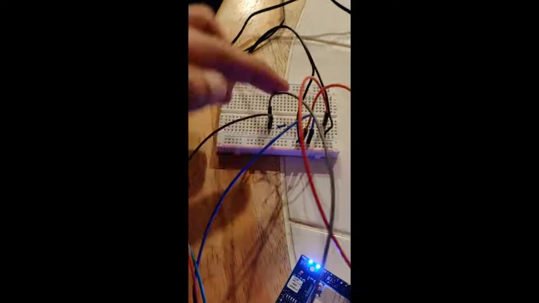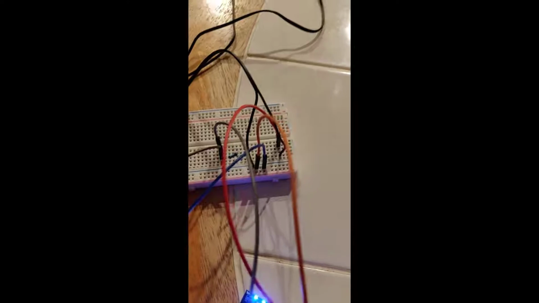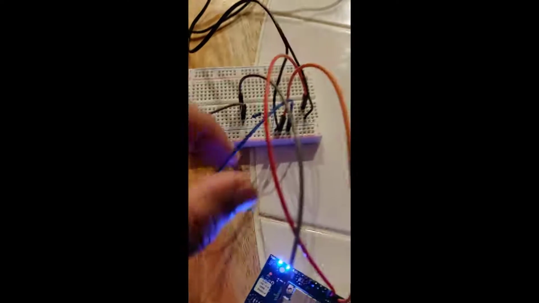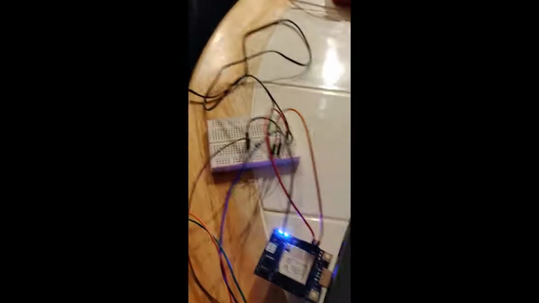The ground from the headphone jack out is connected to the ground at the xDot, and we have connected the right channel wire to the midpoint of the voltage divider, and we are taking the value from there. So this is the wiring diagram of the third use case.